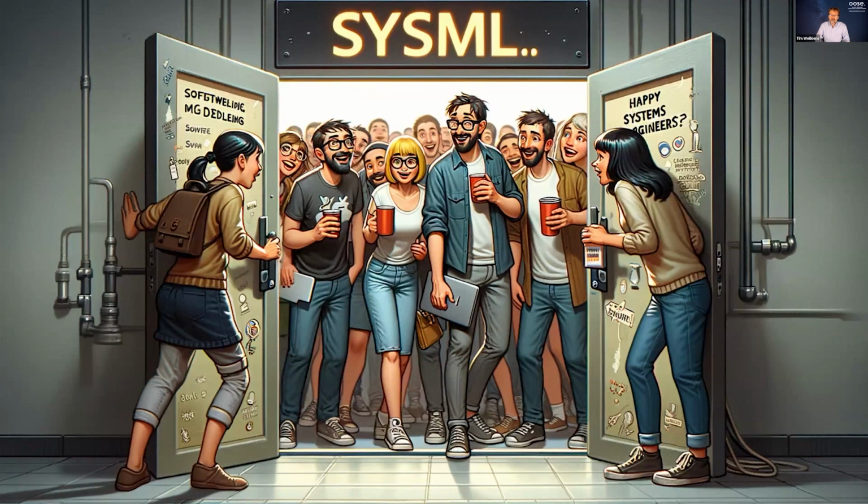And we can already observe that. I saw a presentation a few weeks ago at a conference from Bosch, and they said, wow, now the software engineers come to us systems engineers and they would like to work with us together with SysML v2.